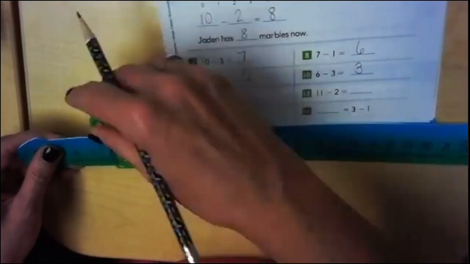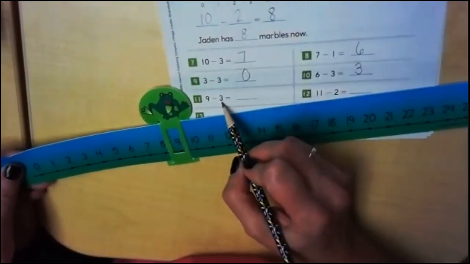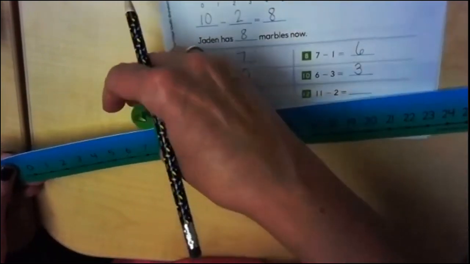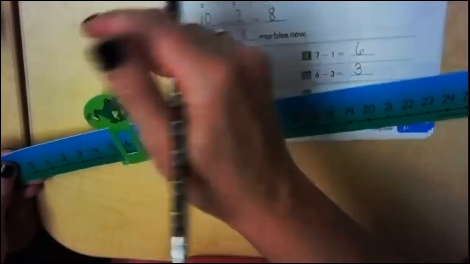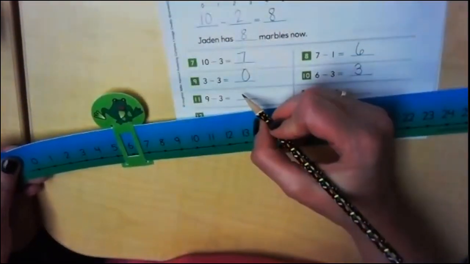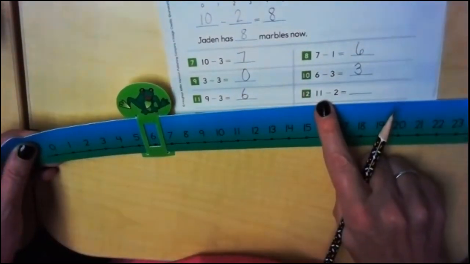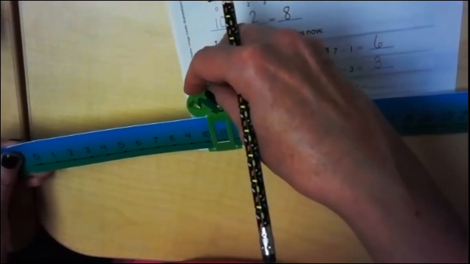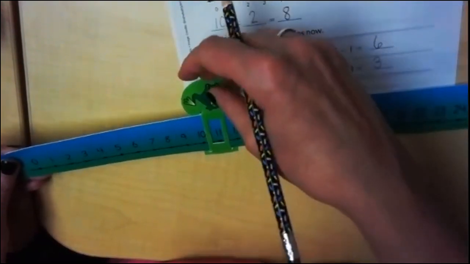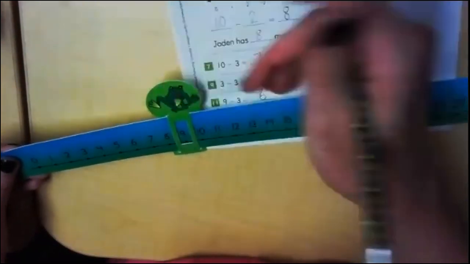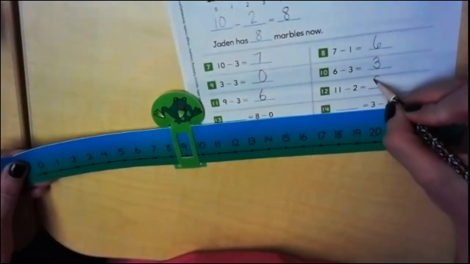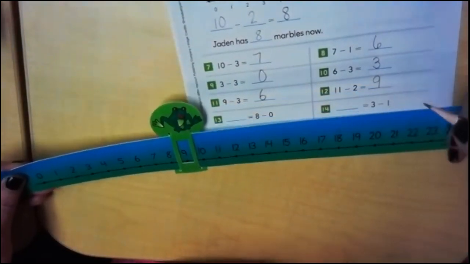Okay, the big number 9. We're going to jump back, count back 3. 1, 2, 3. 9 minus 3 equals 6. The next one, 11 minus 2. We have our big 11, and we're going to count back 1, 2. 11 minus 2 equals 9.